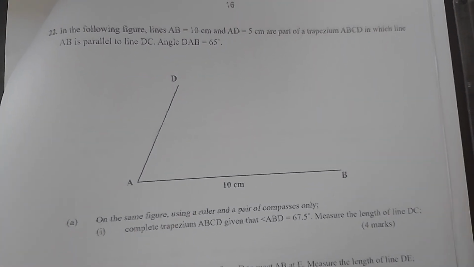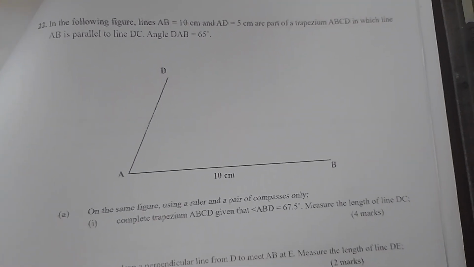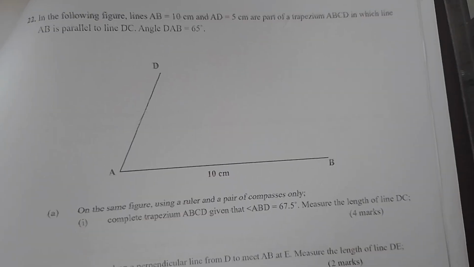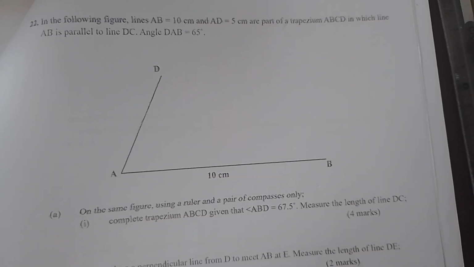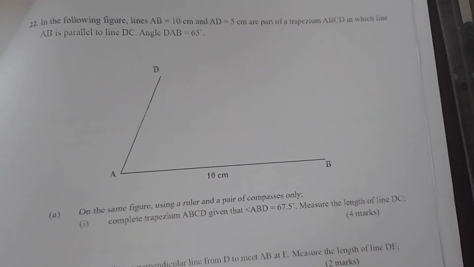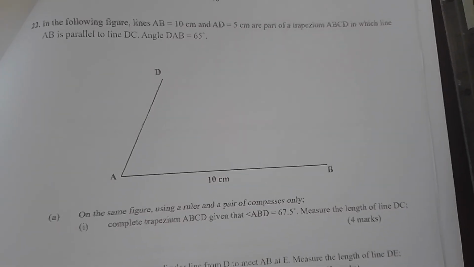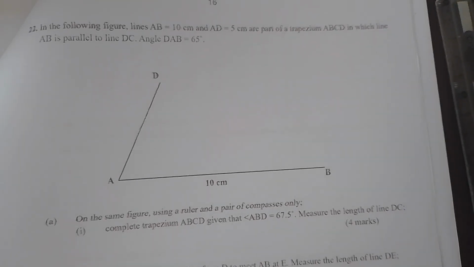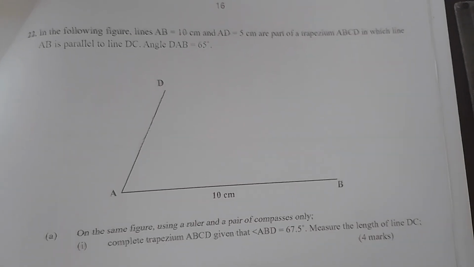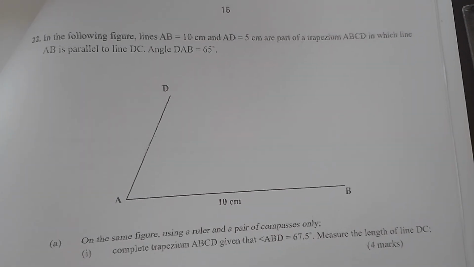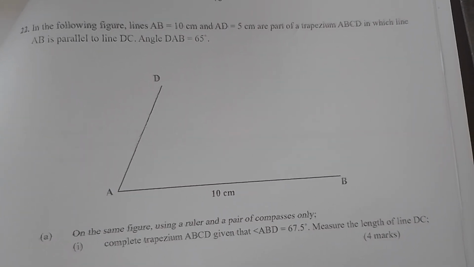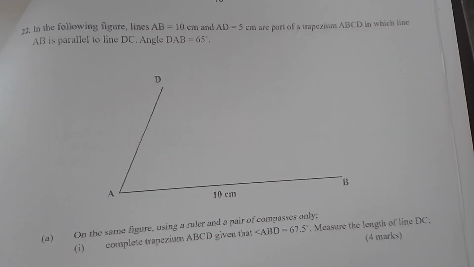Yeah, so let us solve question number 22. In the figure below, lines AB is equal to 10 centimeters and AD is equal to 5 centimeters are part of a trapezium ABCD in which line AB is parallel to line DC. Angle DAB is equal to 65 degrees.